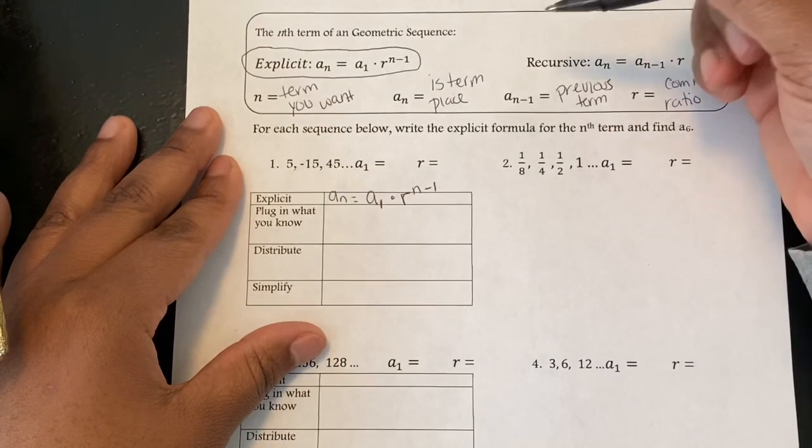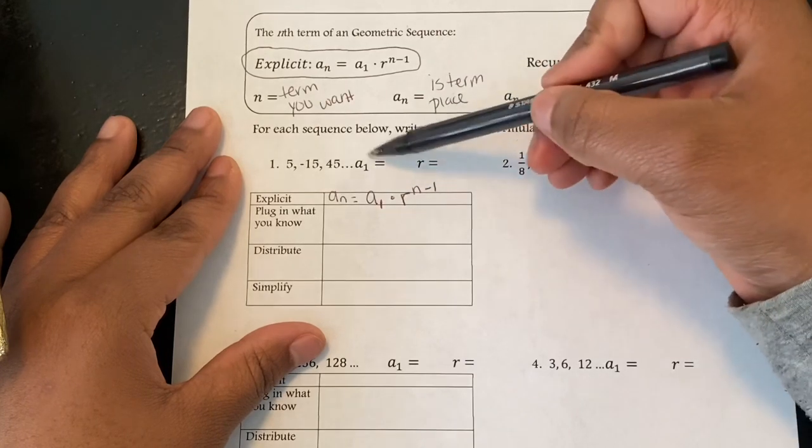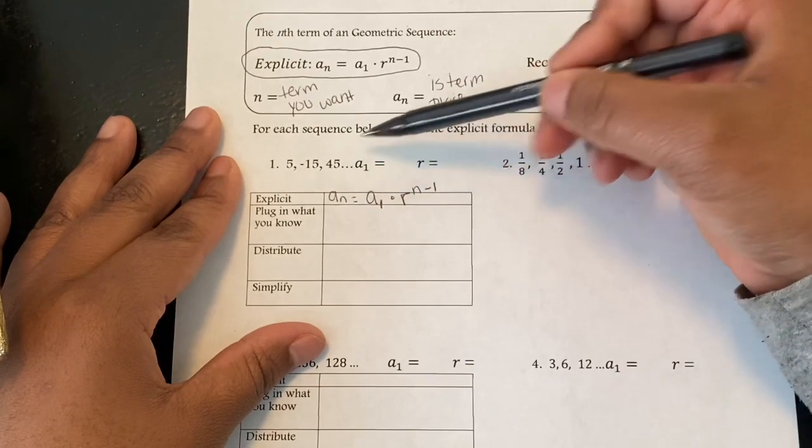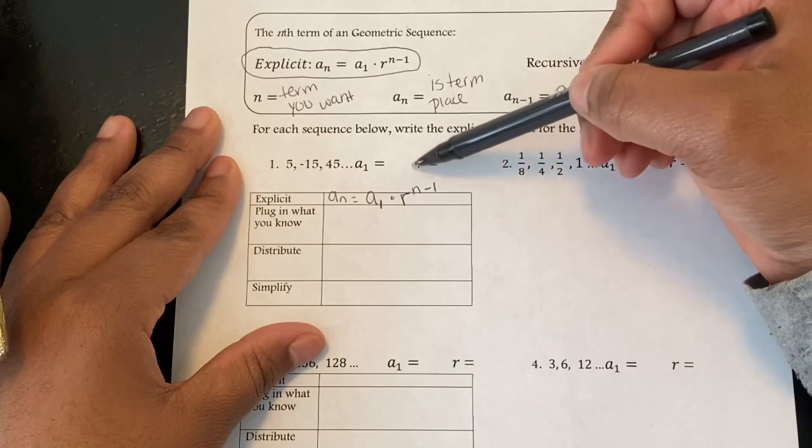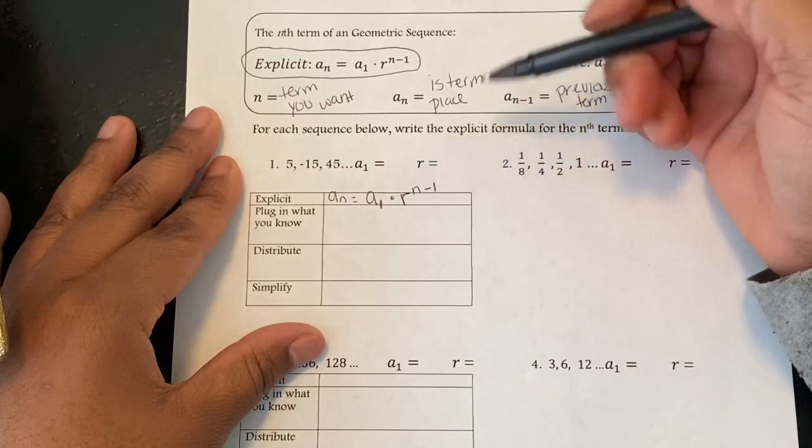We have to identify two important things: the first term, just like arithmetic, and the number that you're multiplying by each time, the common ratio, which is r.